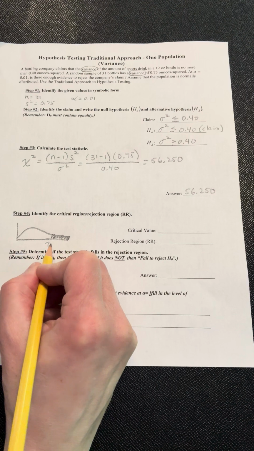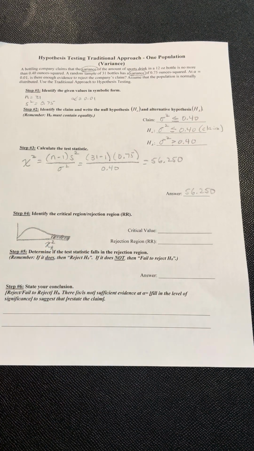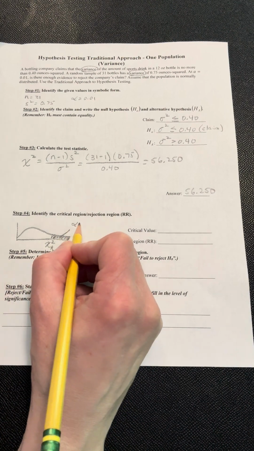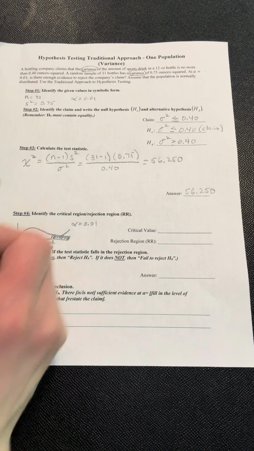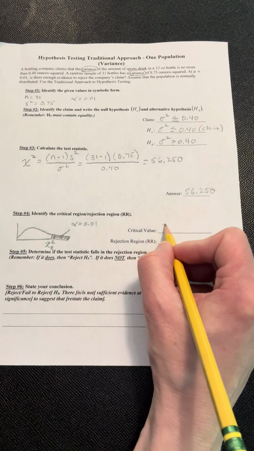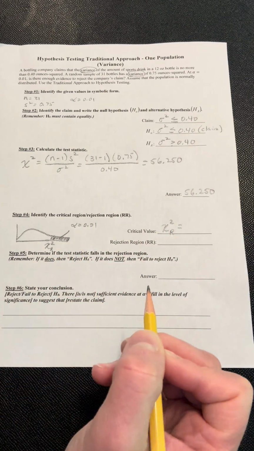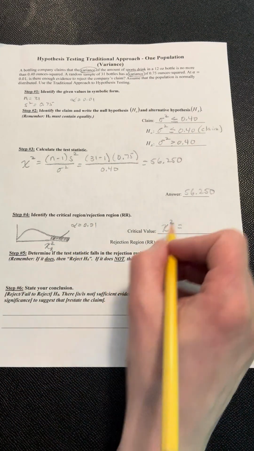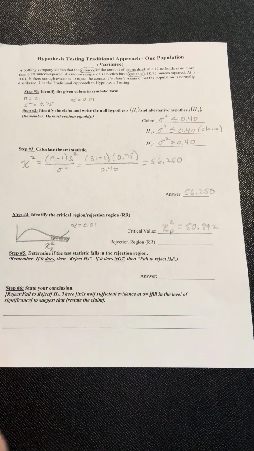We're going to use chi-squared with a subscript r. R just stands for the right side. We put all of our level of significance of 0.01 in there. When we use our tables, remember you're using the chi-squared table because you're using a chi-squared critical value along with the test statistic, so everything is consistent. I'm looking at chi-squared right side, at 0.01 in the tables, and I get 50.892 in that right tail.